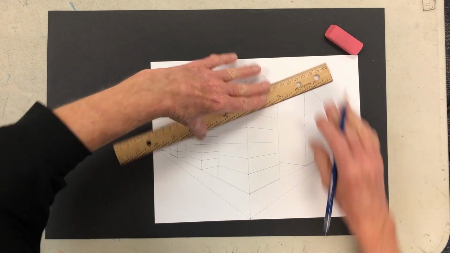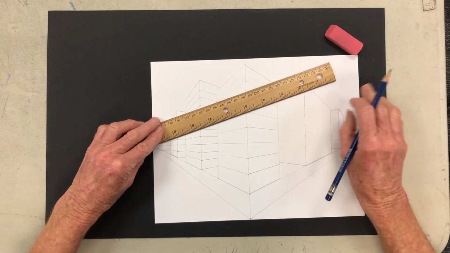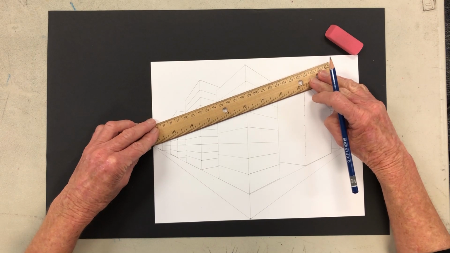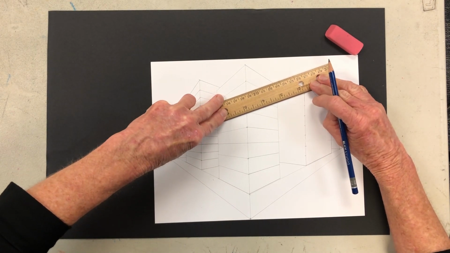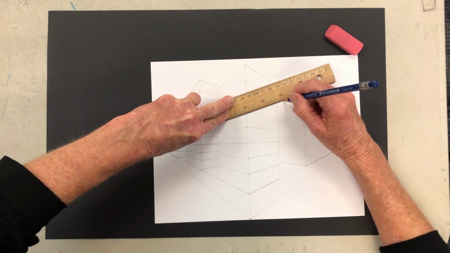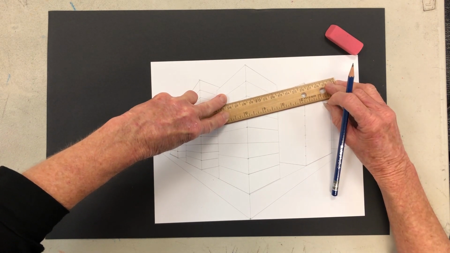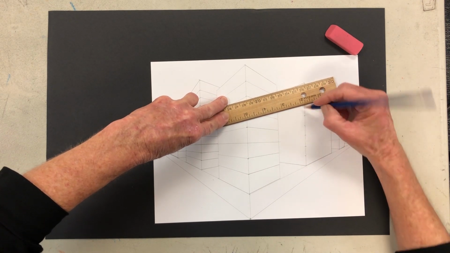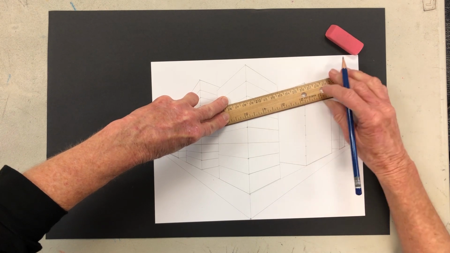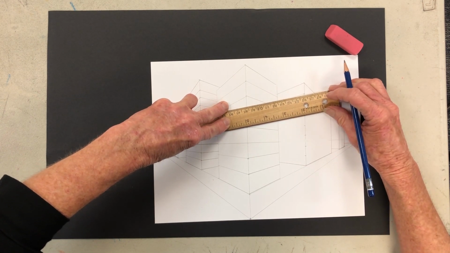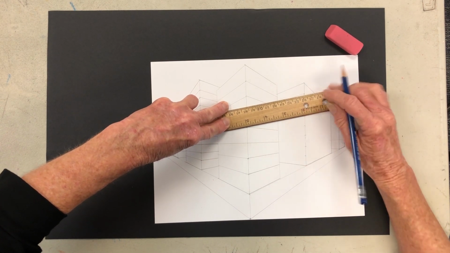Okay. All right, so left side of the building, even though the building's on the right side of the paper, the left side of the building is going to go to the far vanishing point. Going to go to the left. Left side of the building goes to the left vanishing point. Right side of the building goes to the right vanishing point. Make sure you're lining them up.